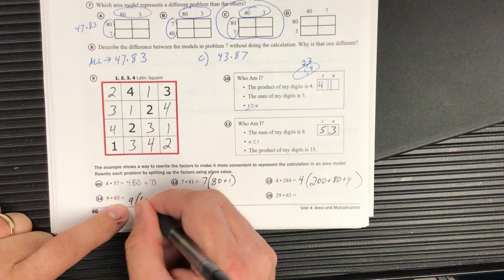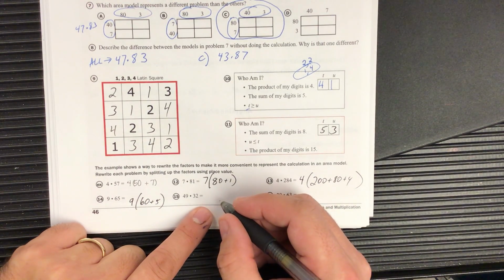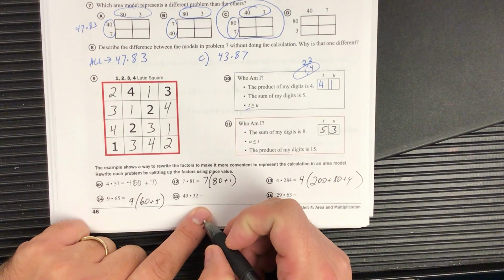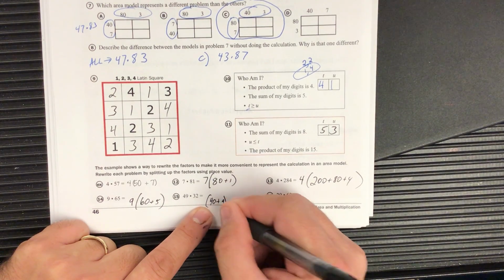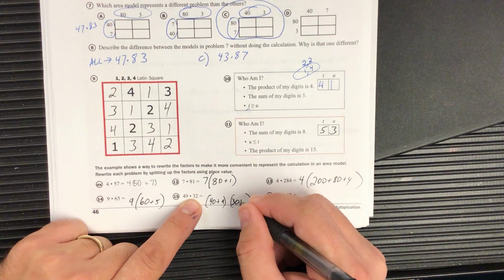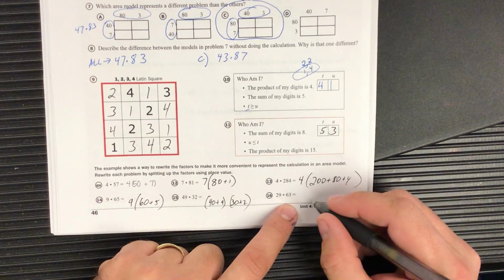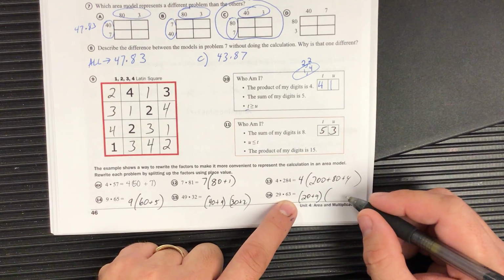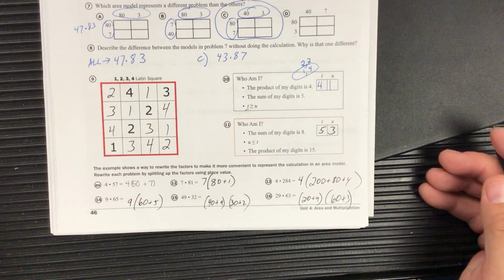So this would be 9 and 60 plus 5. Next one's a little trickier. I've got to break up 49. How do I break up 49? 40 plus 9. Break up 32. 30 plus 2. Good. Break up 29. 20 plus 9. Break up 63. 60 plus 3. Very good. Didn't have to do anything other than that.